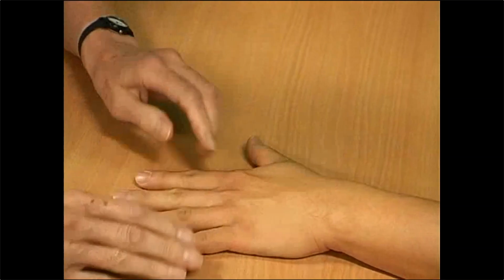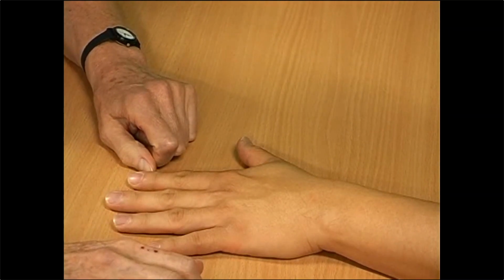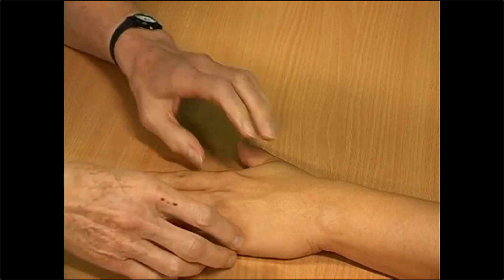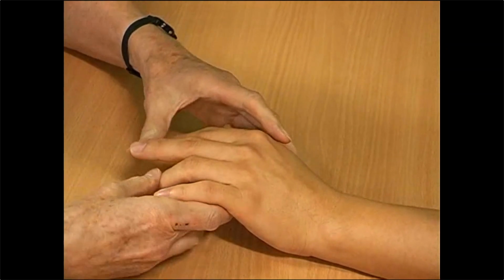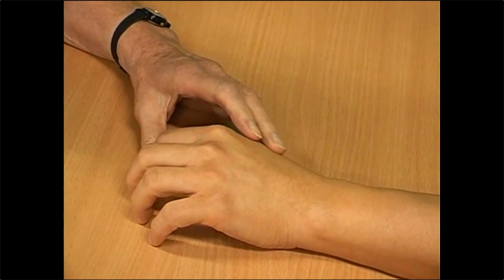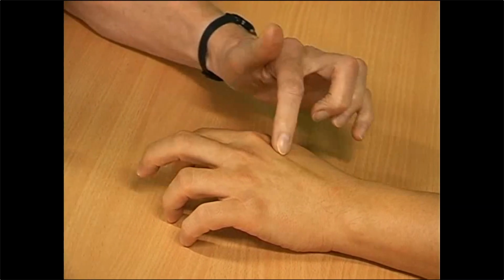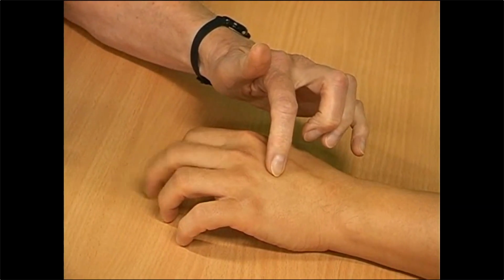The extensor tendons of the fingers only work on the ones that extend a flexed finger, otherwise you're just testing the interossei. So ask the patient to bend the fingers up and then lift each one up as though banging a keyboard. And you can see that's using these extensor tendons.